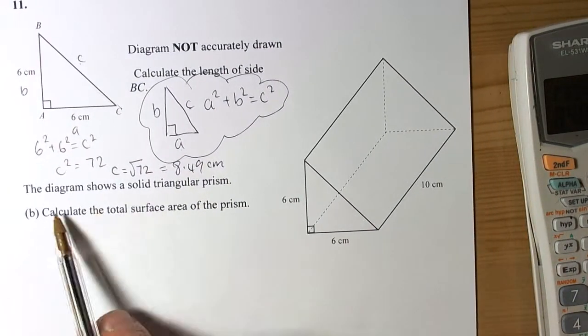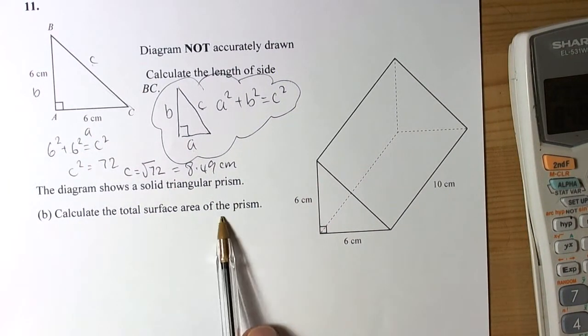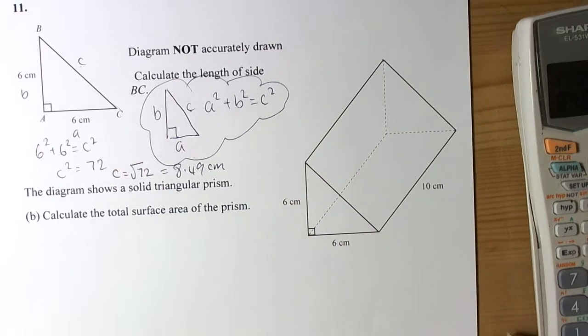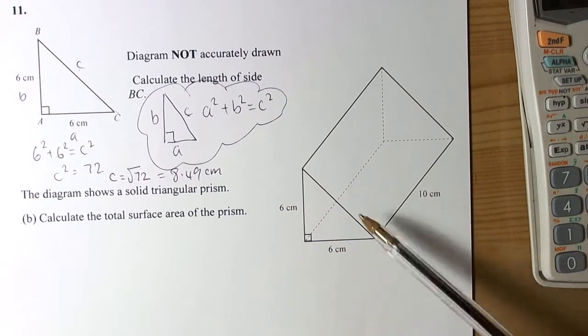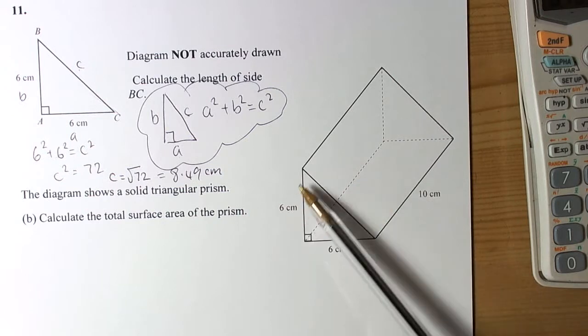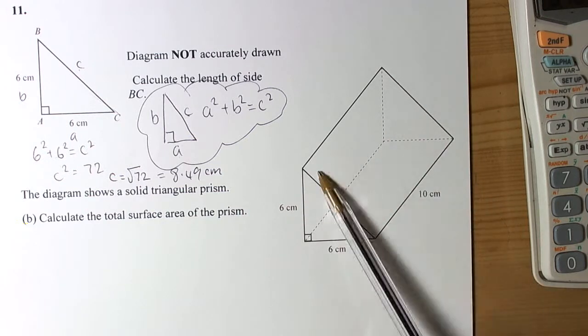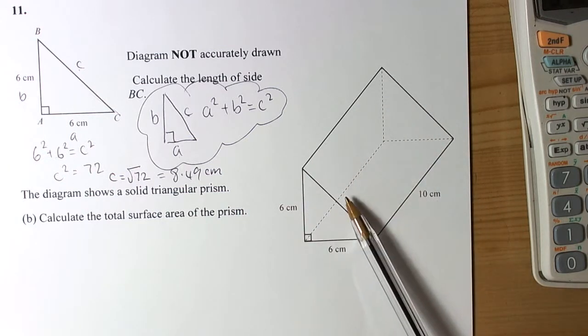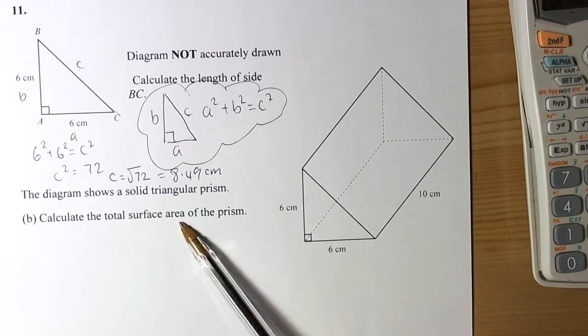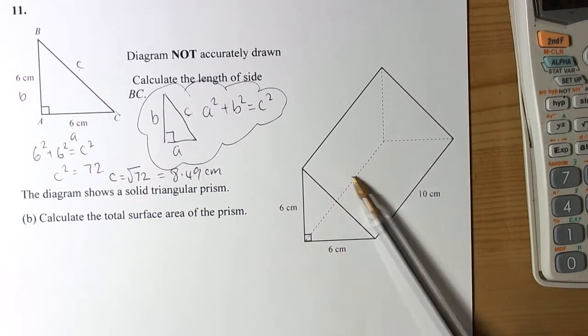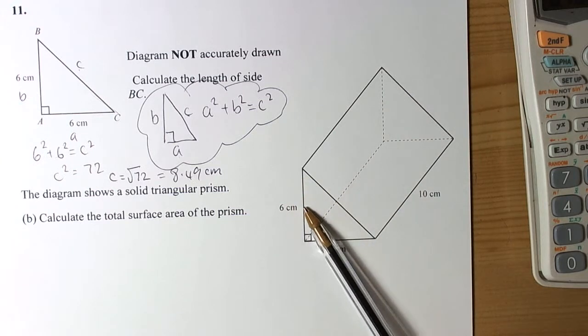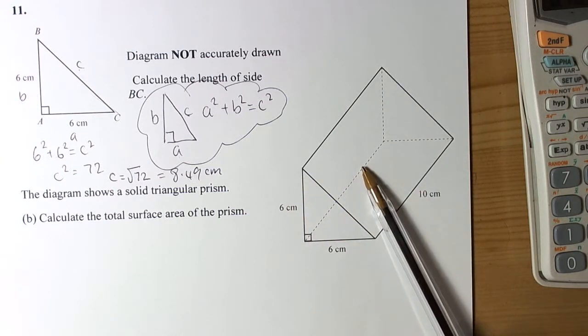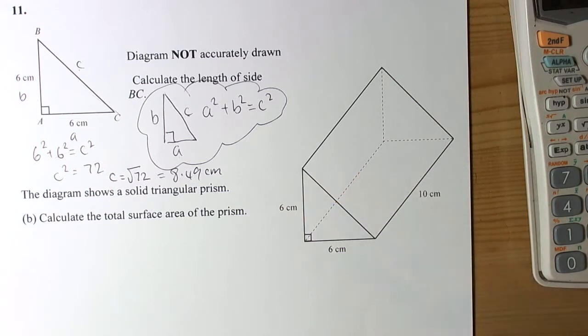It then comes to the next part of the question. It says calculate the total surface area of this prism. Now what you've got to realise is the surface area is all the faces of this prism, the 5 faces. We work out the area of each face and add them together, and that will give you the total surface area. The surface being what you can physically touch as you go around the shape. You could imagine it's what if you dipped into a pot of paint, it's what would come out with paint on it. So it's the surface that gets covered.